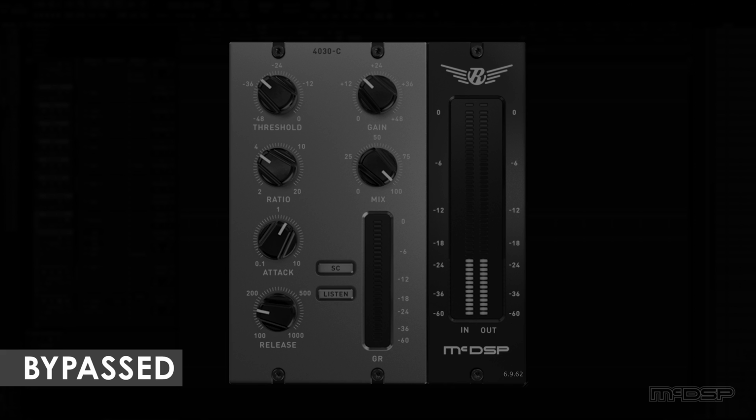This time, we have a medium attack time, fast release time, and a 4-to-1 ratio. The biggest thing worth noticing, though, is the extreme gain reduction values we're reaching. We get all the way up to around 30 dB of gain reduction, but thanks to the 4030's active attack and release design, the bass guitar's low end doesn't falter and start to sound distorted or weak. Instead, its dynamics are reined in and some pick attack is being brought out a bit more.